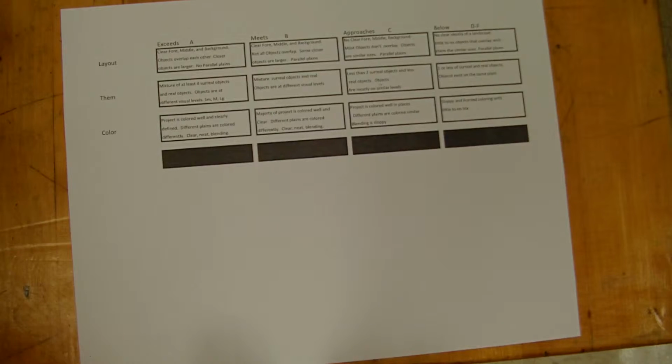The other thing about that is I want to see things overlap. Things in the front should overlap things in the back. I don't want to see just things in the front have their own little area, things in the middle have their own little area, and things in the background.